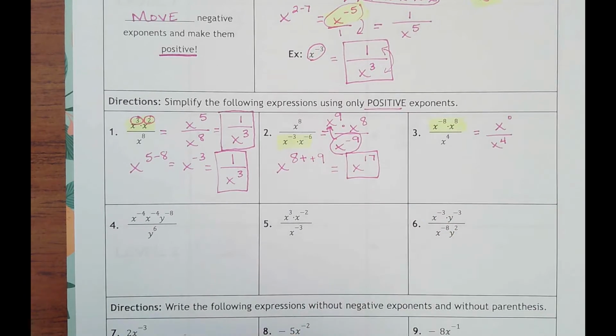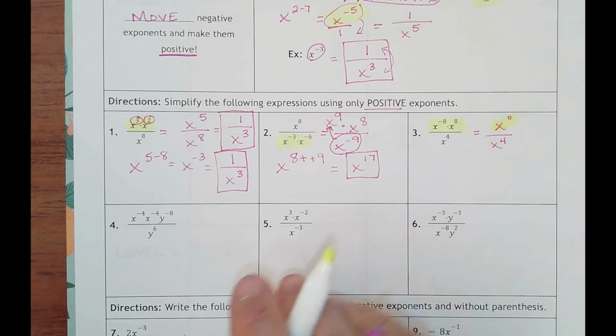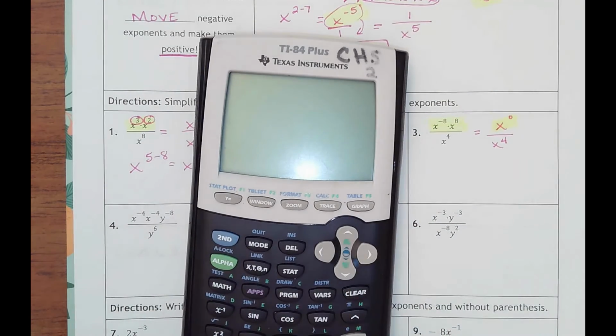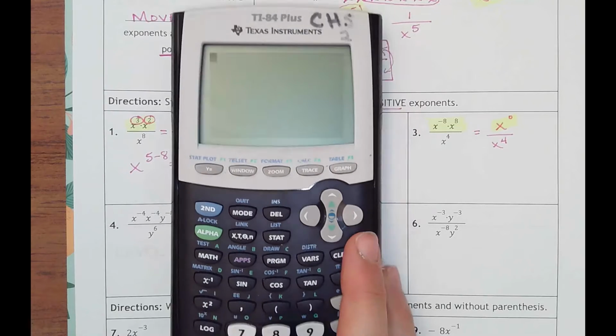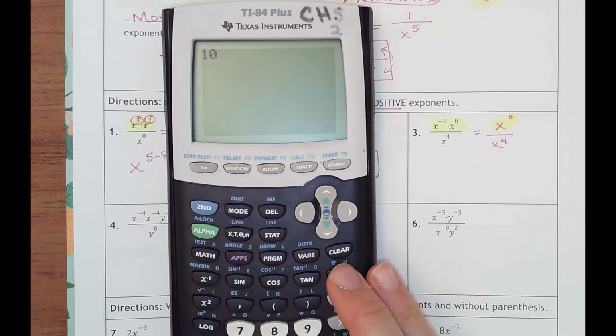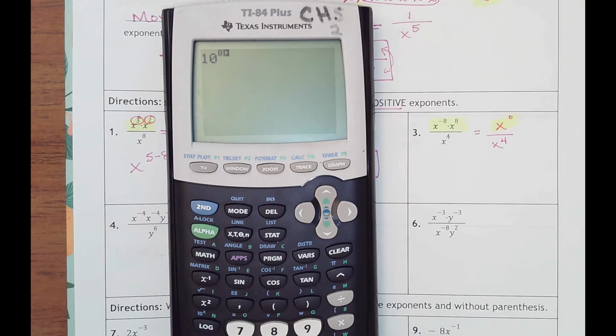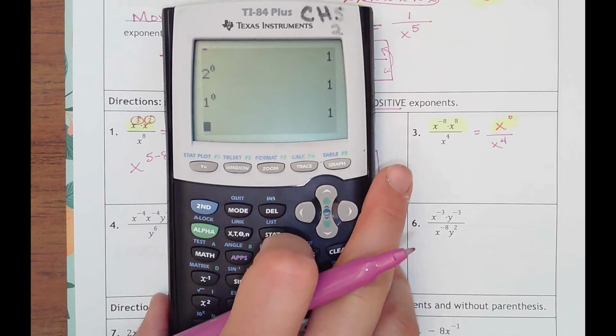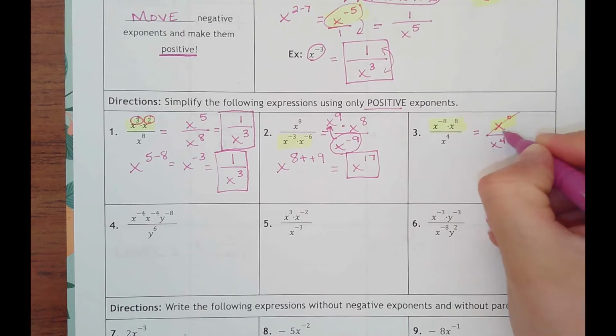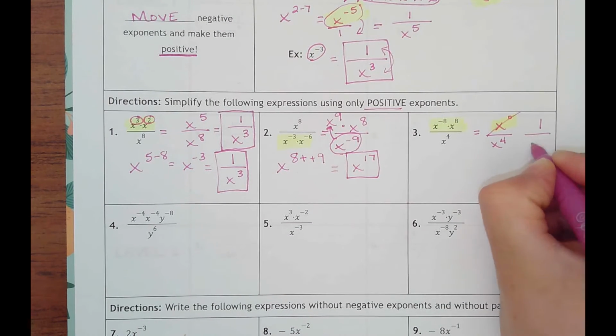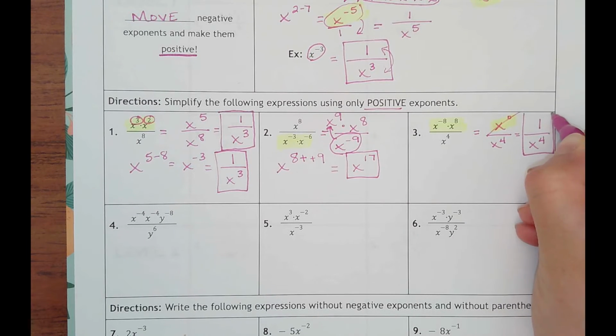This is tricky. Do you know what anything to the 0 power is? It's not 0. Let's check. Let's say I have my base is 10 to the 0 power. It's 1. 5 to the 0 power, 1. 2 to the 0 power, 1. 1 to the 0 power, 1. Anything to the 0 power is actually a 1. So I get 1 over x to the 4th. And that does not have a negative power, so I'm good.